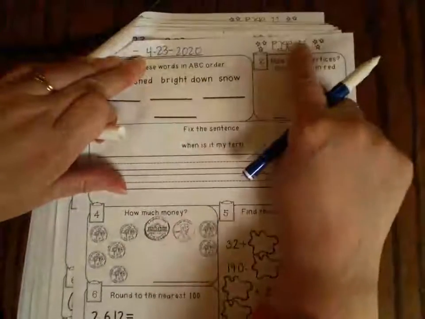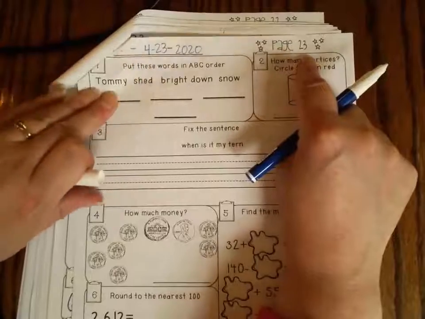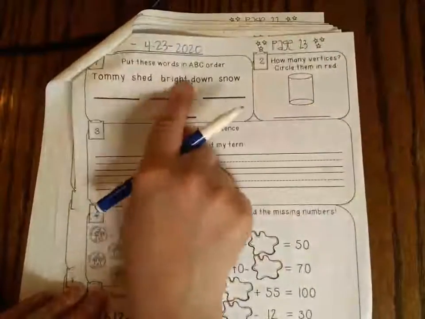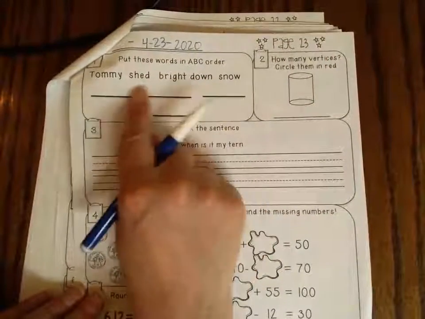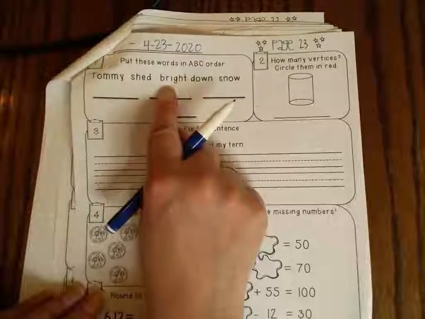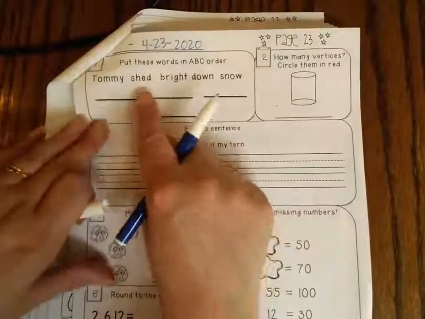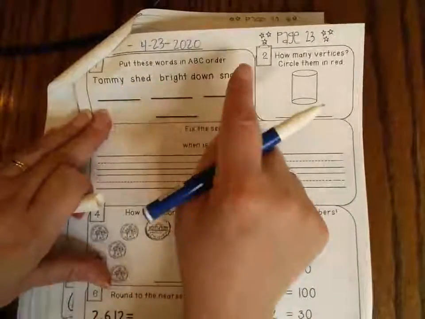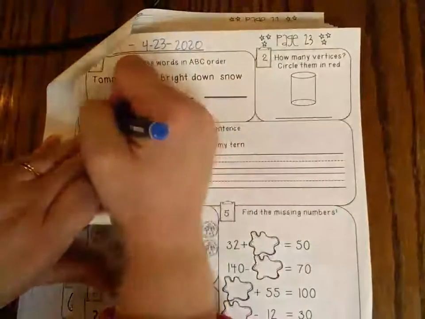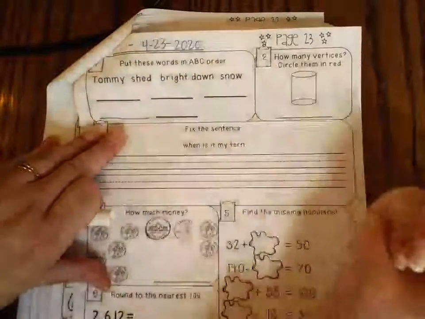Okay, and we are working on page 23 of our morning work packet. In box 1, you're going to put the words in alphabetical order. We have Tommy, shed, bright, down, and snow. There are not enough lines for 1, 2, 3, 4, 5 words, and we only have 4 lines, so let's just add a line right here. Okay.